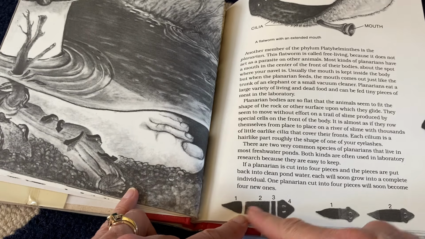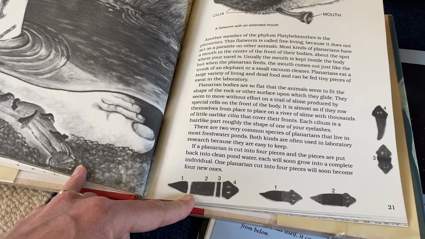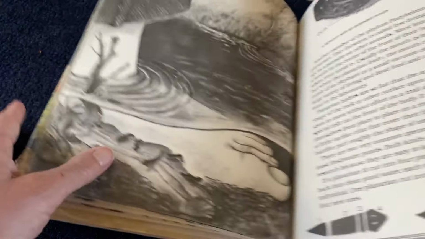So here's the first one that they caught. They cut him into 4 pieces and he grew back into 4 complete planarian. And this book goes on to tell us more.